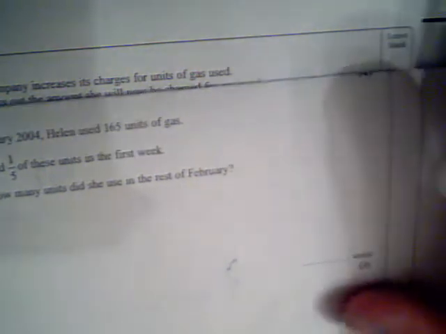For the first week, she's used 1/5 of these. How many units did she use in the rest of February? Well, if in the first week she used 1/5, in the rest of February she has used 4/5, because 1/5 plus 4/5 equals 1. So let's not confuse ourselves.